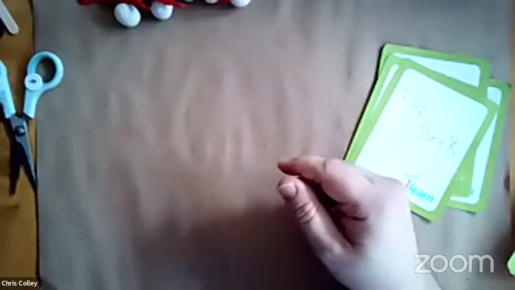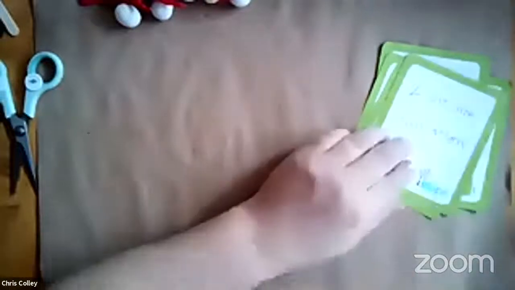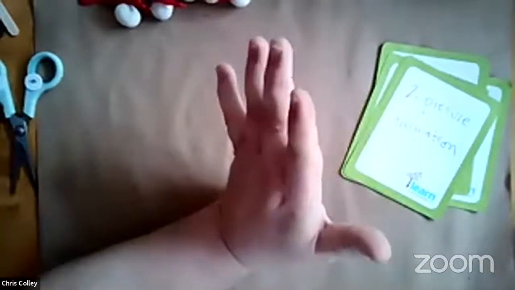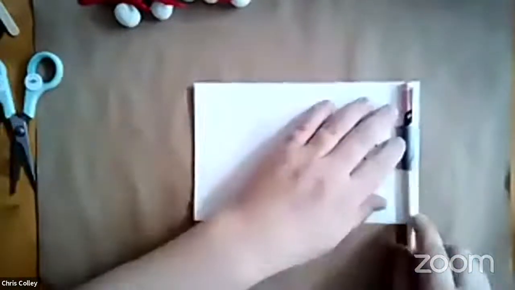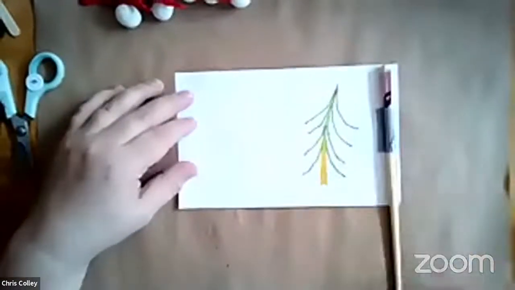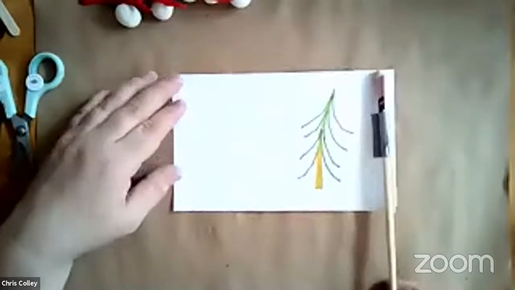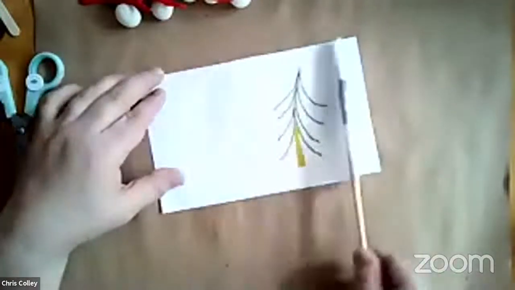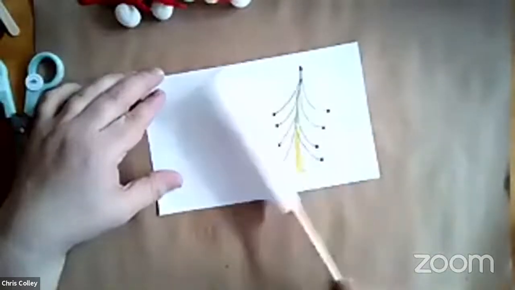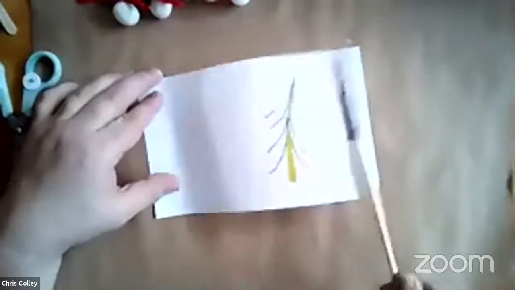And then the last one I want to show you is a 2-picture animation, and I'm going to show you one technique that can be used. So this is 2 pieces of paper. I used a little chopstick to move it. What you basically do is you hold it and go back and forth, and by rolling it, you can start to see it animate a little bit.